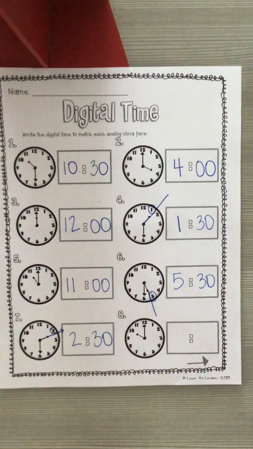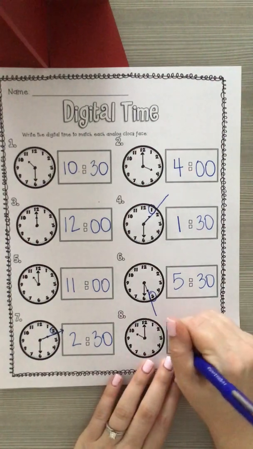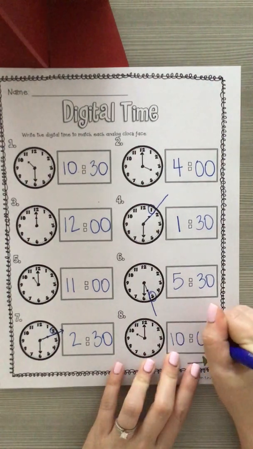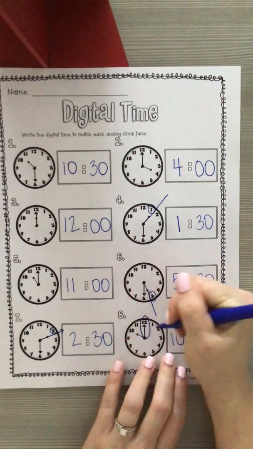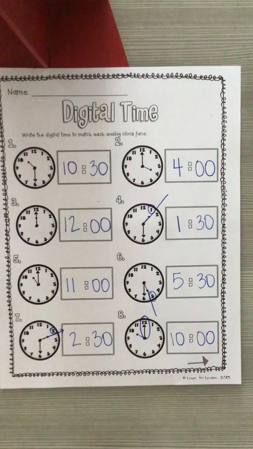Good job. And then last but not least, number 8, everybody, what time is it? 10 o'clock, because the minute hand is on the 12. Does that make sense? Yes. Okay, so we talked about o'clock and we talked about 6 o'clock. 30. What number represents 30, everybody? 6. Good.